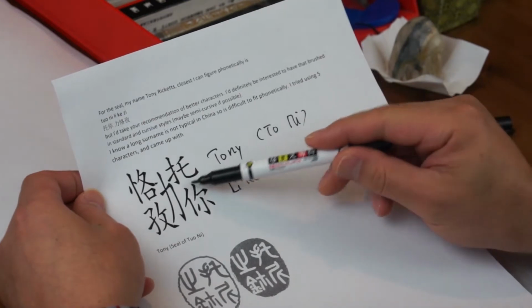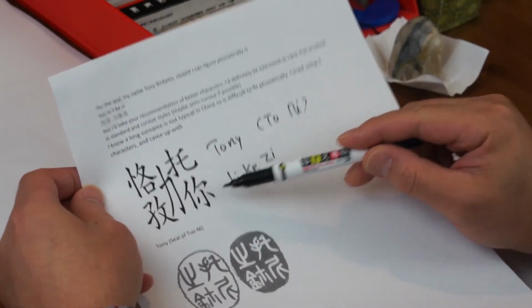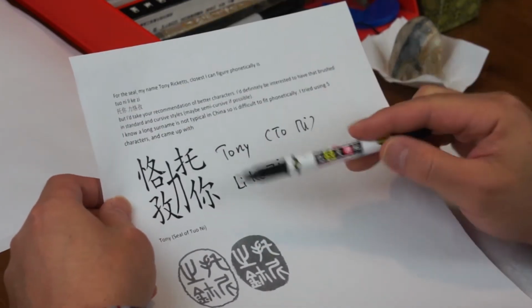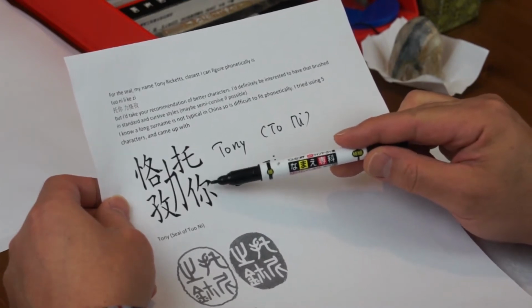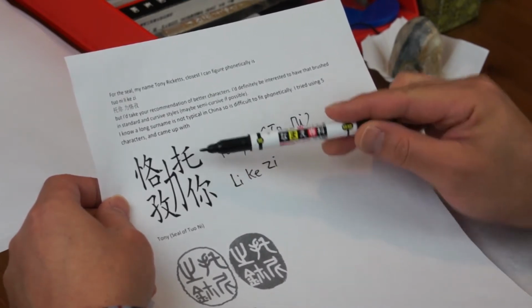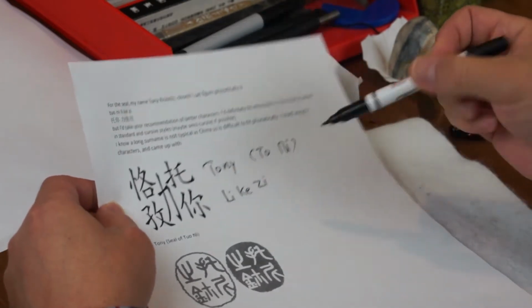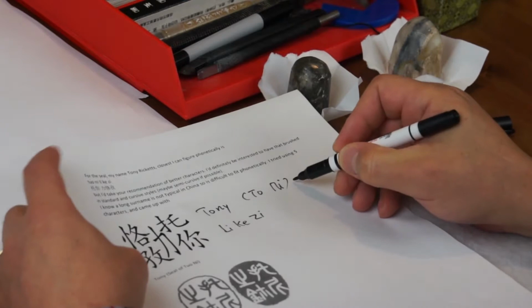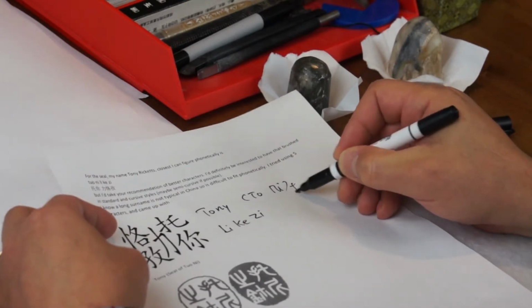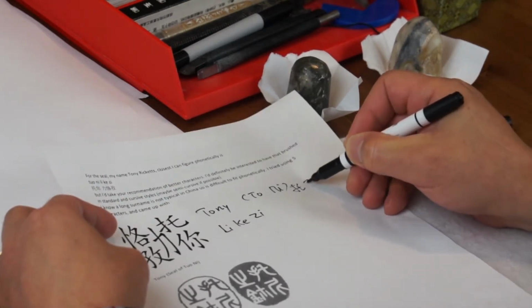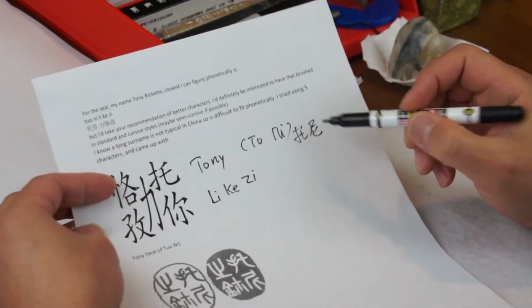For example, this Li, meaning you, is very rare to use in a Chinese name. It sounds like a thank you, thank for you. So I suggested using a common translation for this. It's To Ni. Ni is like a Chinese name.